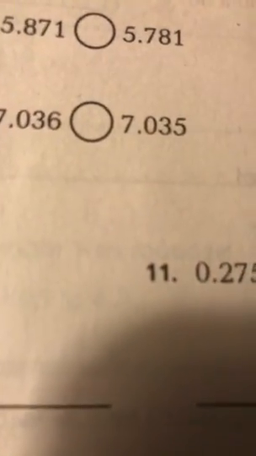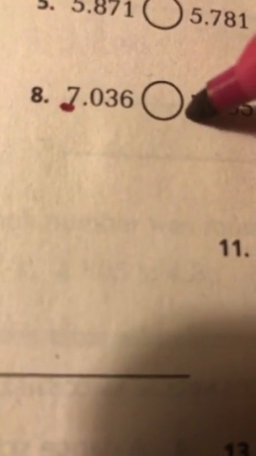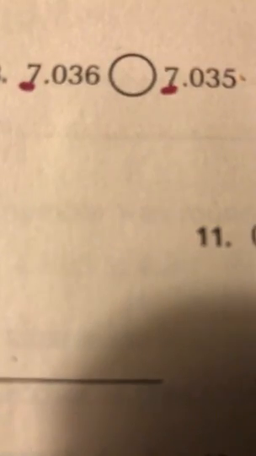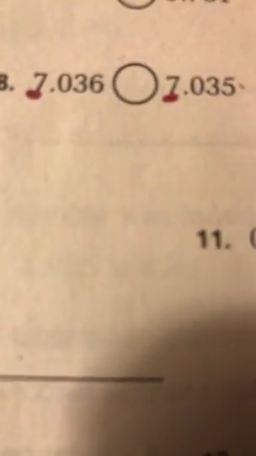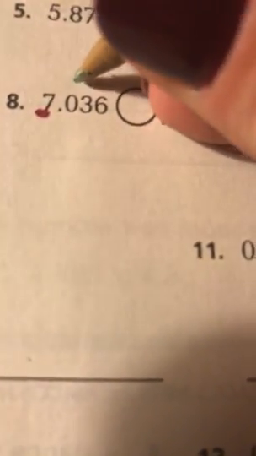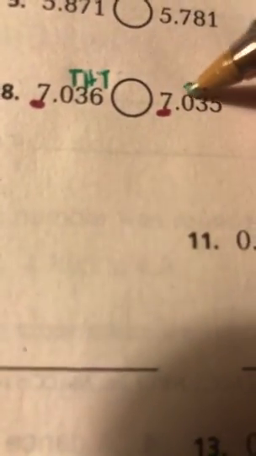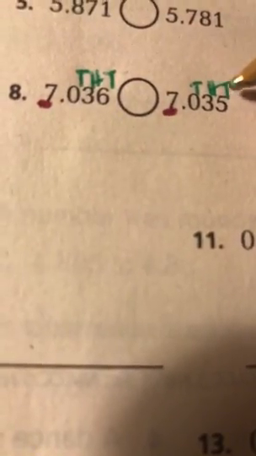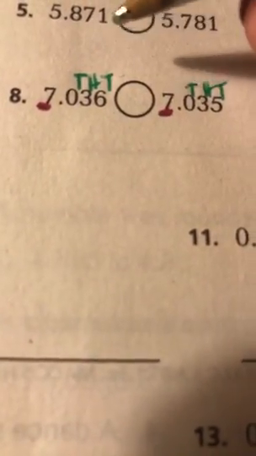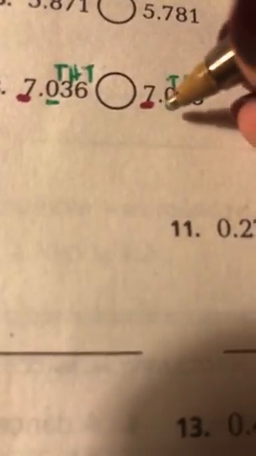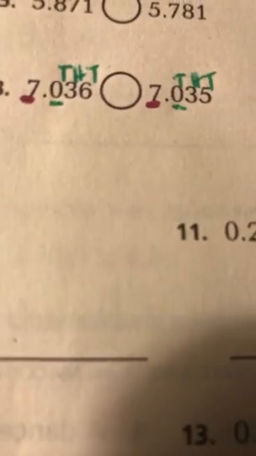So let's look at number 8. Again, I'm going to start by looking at my whole number, which is everything before the decimal. So the whole numbers are the same. And since the whole numbers are the same, I'm going to now examine my decimal. And again, I'm going to label tenths, hundredths, thousandths. I want to look at one place value at a time and compare. So I'm going to begin by looking at my tenths place. I have a 0 and a 0.